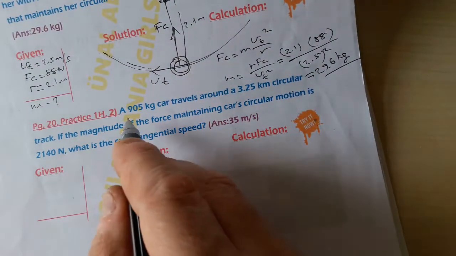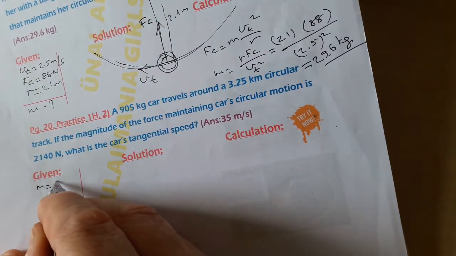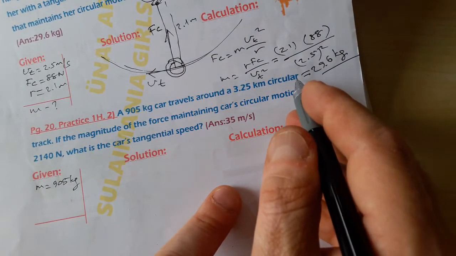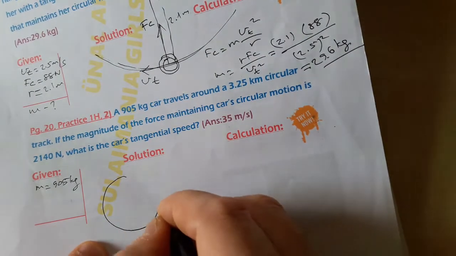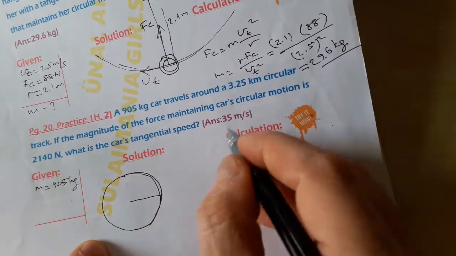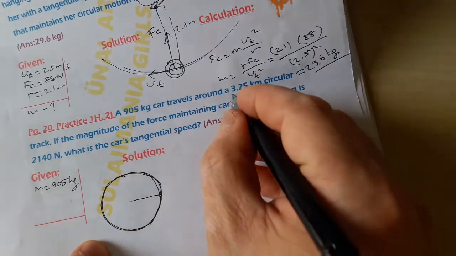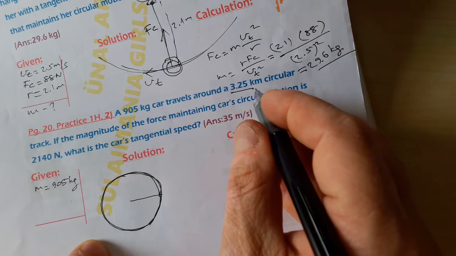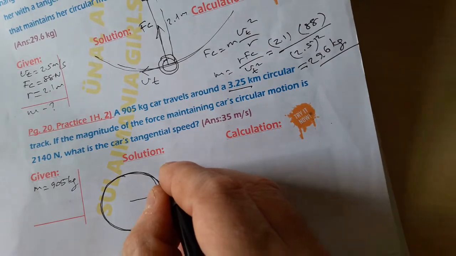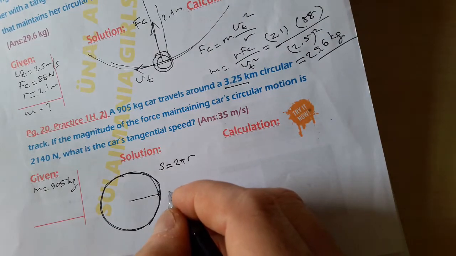So next question. A 905 kilogram car travels. Yes, the mass of the car is given as 905 kilogram. It travels around a 3.35 kilometer circular track. The car is traveling around this circular track. So this 3.35 kilometer is the length of the circular track. Generally, students take this as a radius. As soon as you see a length, it doesn't mean that it's the radius. So it is the length of the circular track, that is, the circumference, the arc length. 2 pi r is given as 3.25 kilometer.